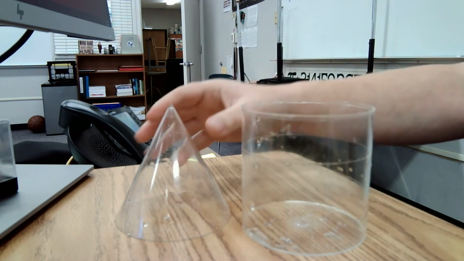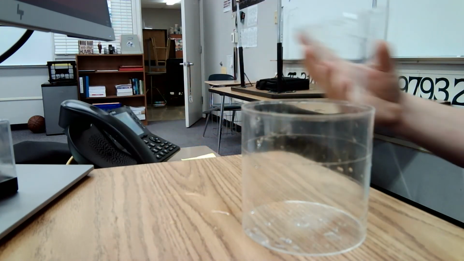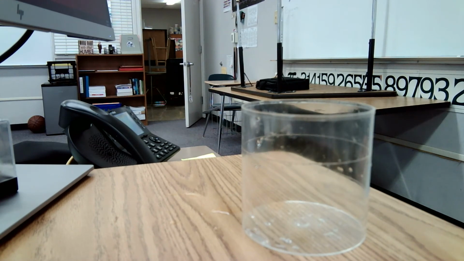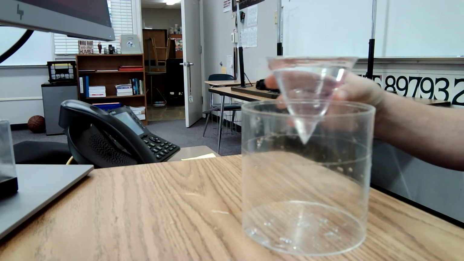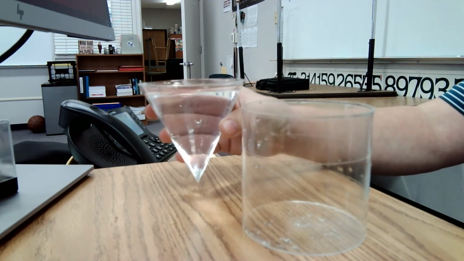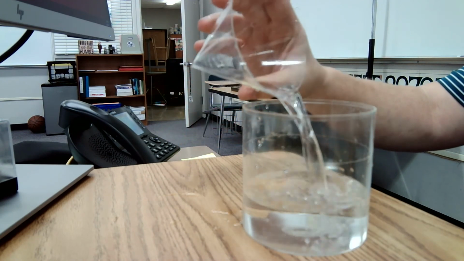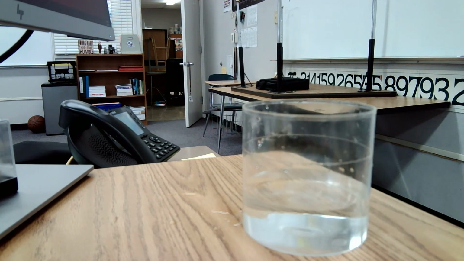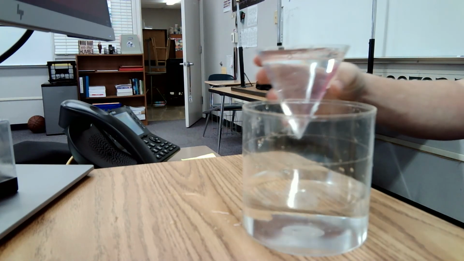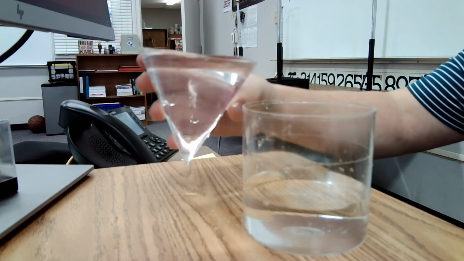Let's find out. I'm going to take my cylinder and I'm going to add some water to it. And I'm going to do my best to make sure that it's very full so that we can illustrate this. So we have our first cone worth of volume and we're going to pour it into the cylinder. We have our second cone of volume. And we are going to pour it into the cylinder.